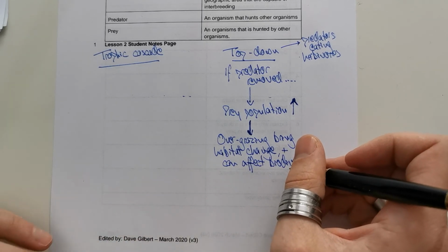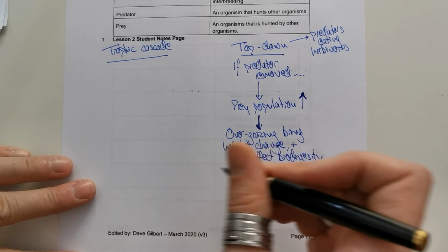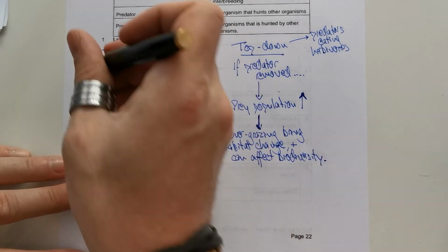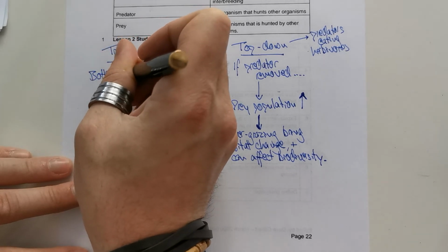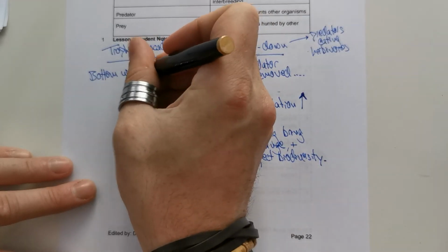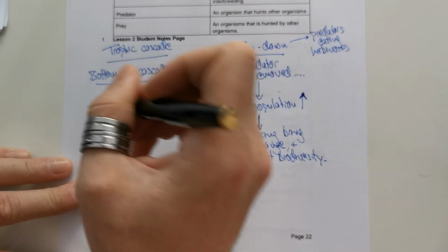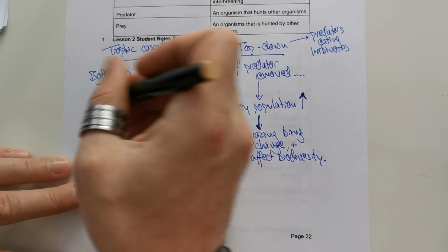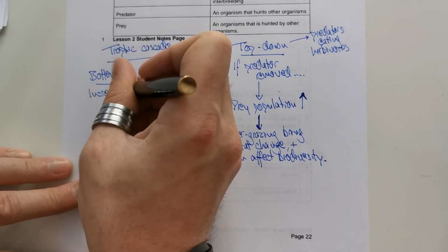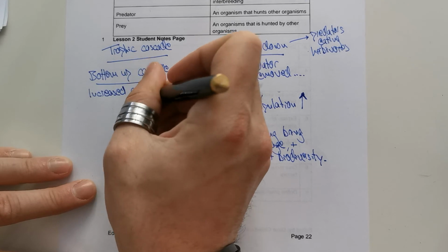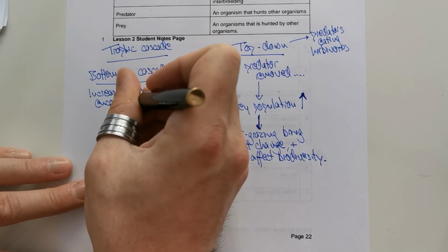Then your other type of trophic cascade is a bottom-up cascade. Where you might have increased rainfall, for example, which encourages plant growth.